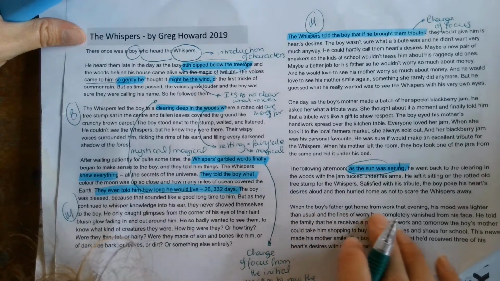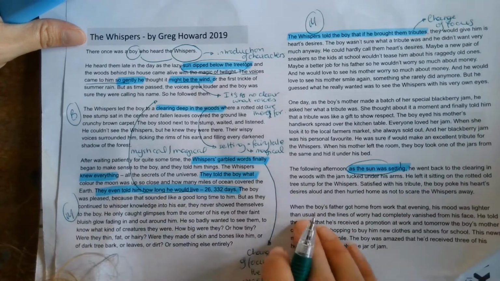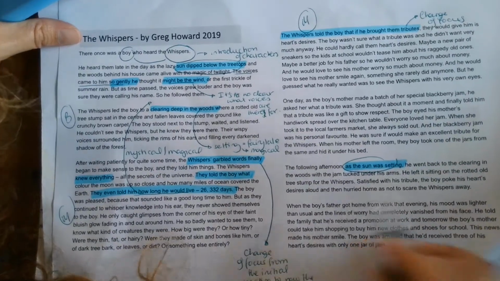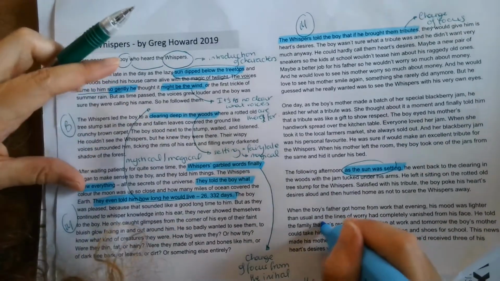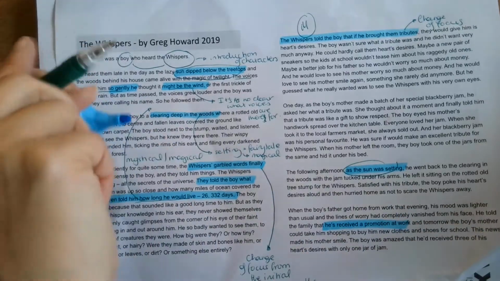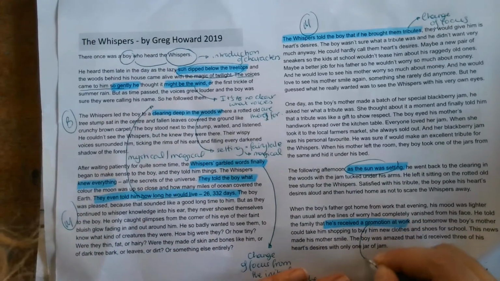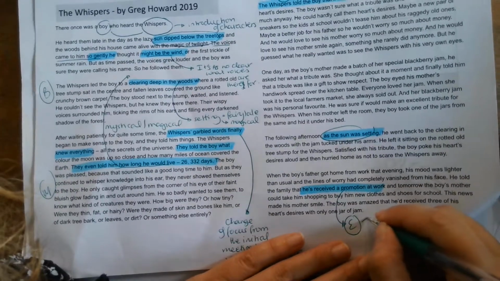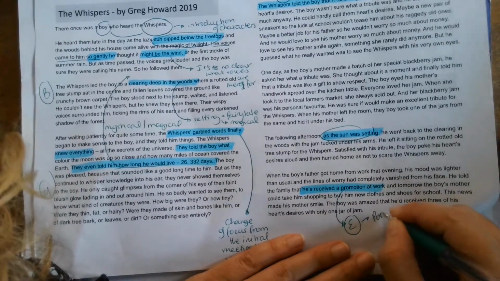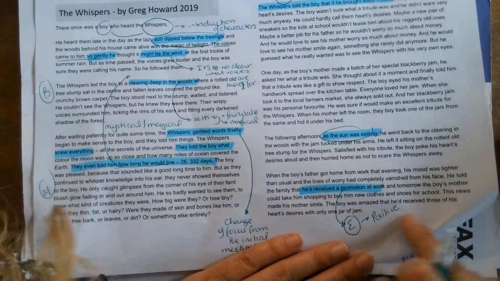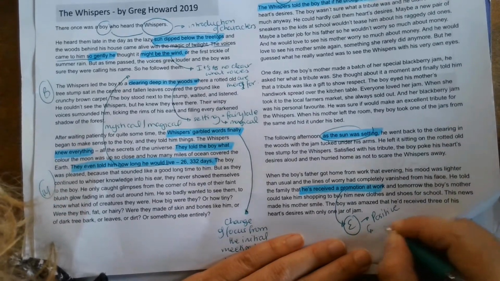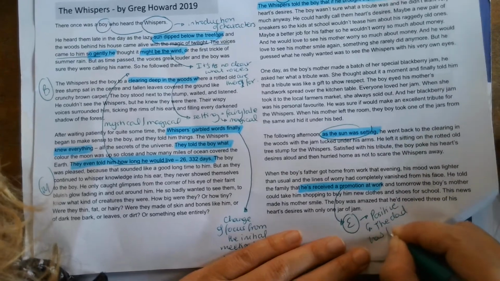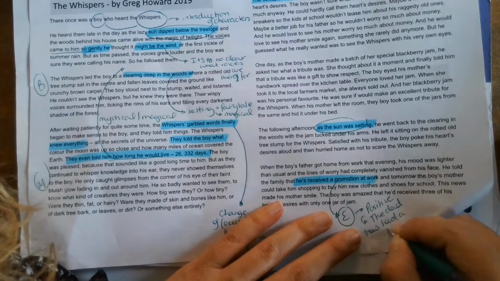When the boy's father got home from work that evening, his mood was lighter than usual. The lines of worry had completely vanished from his face. He told the family that he's received a promotion. Now this becomes important because in the ending of the story, one of the things is we see it ends in a positive way. And it ends in a positive way because the dad has had a promotion.